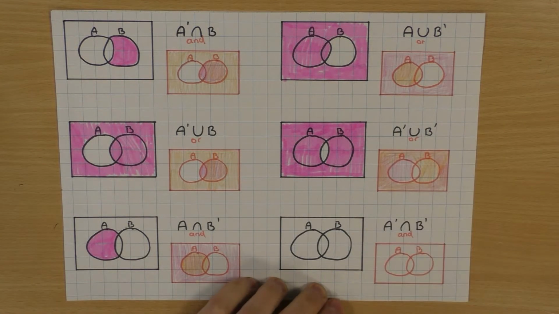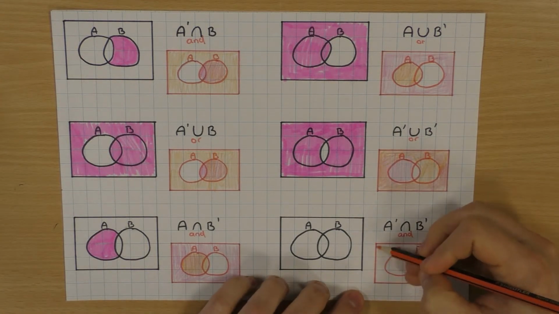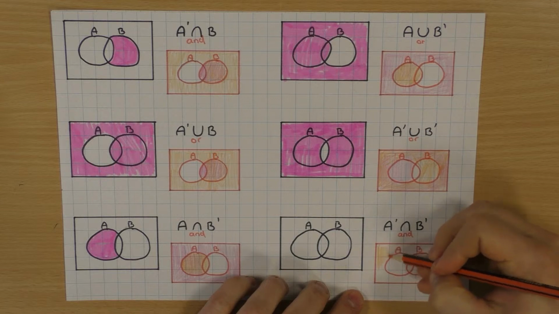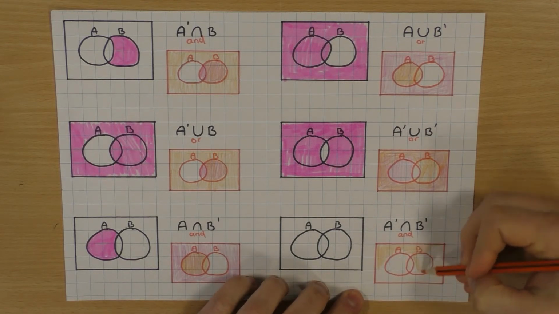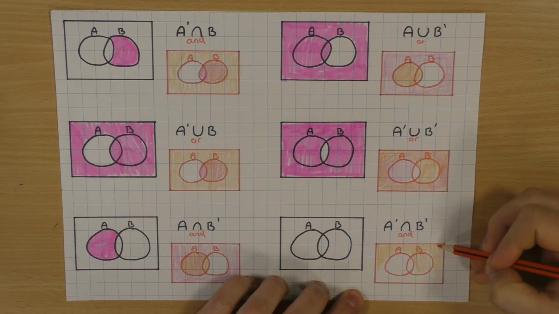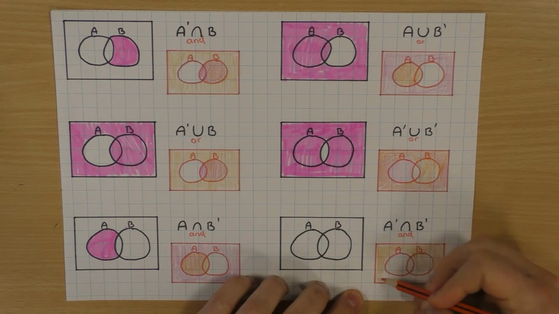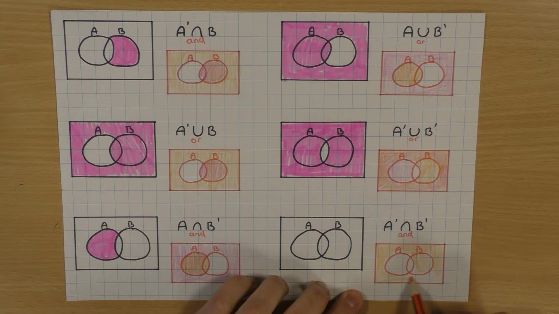And the last one I've got for you, exactly the same thing, not A, so shade in everything that's not A, like so.